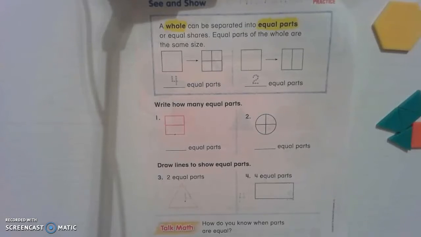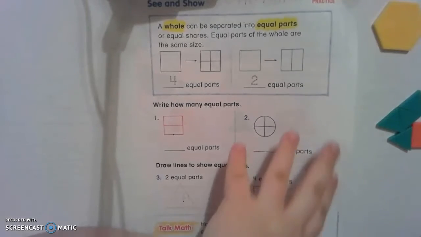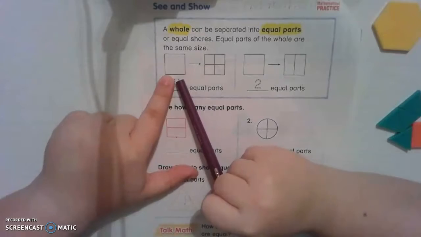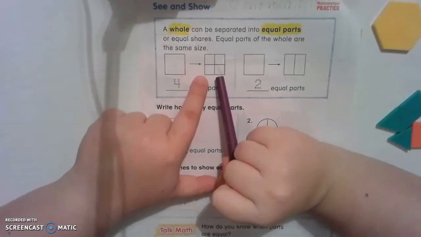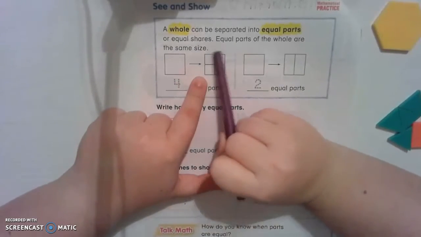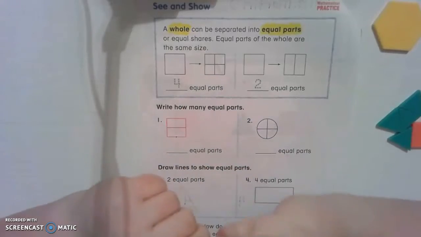So if you have a ball full of air, you can't really separate it into parts, but you can separate the circle, like the ball, into parts. So a whole can be separated into equal parts or equal shares. Equal parts of the whole are the same size. Just like before, when we think of equal parts, we need to think of the same size. So here we have the square, and then they broke it up into 4 equal parts.